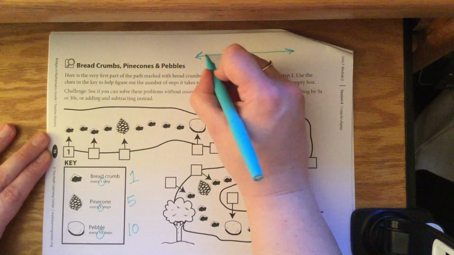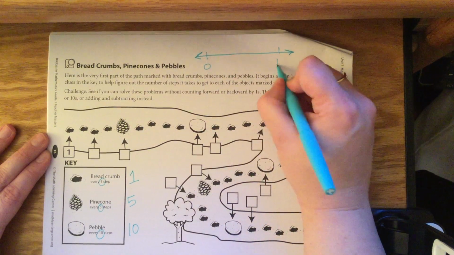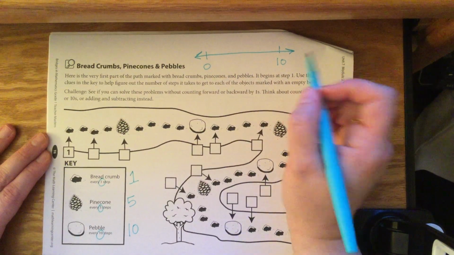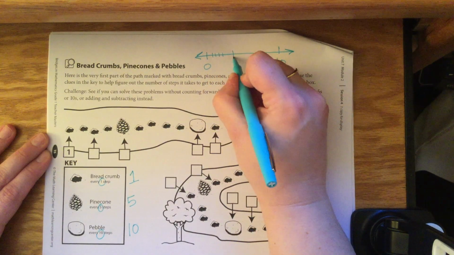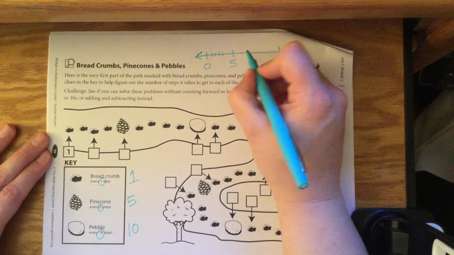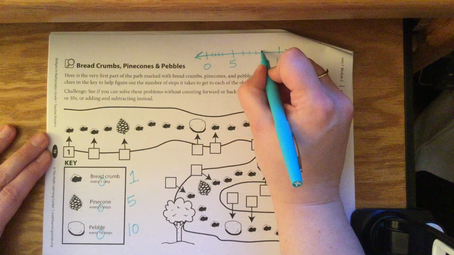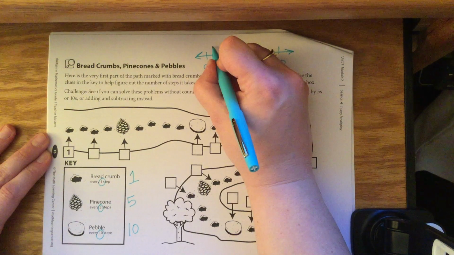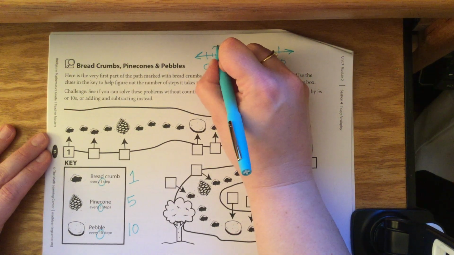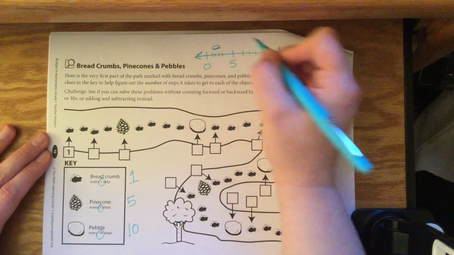So if we looked at this on a number line, we would know that breadcrumbs are 1, 2, 3, 4, pine cones are 5, breadcrumbs are 6, 7, 8, 9, 10. Okay, so these are breadcrumbs. Zackerman's going to try to draw a breadcrumb, right?